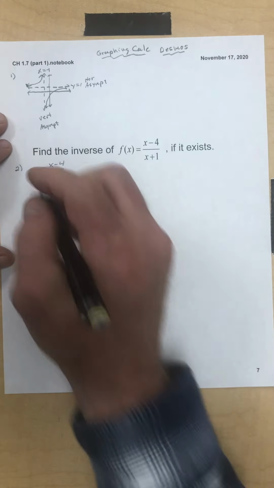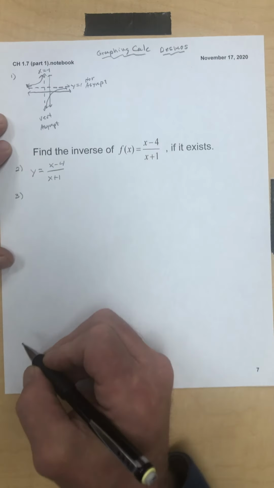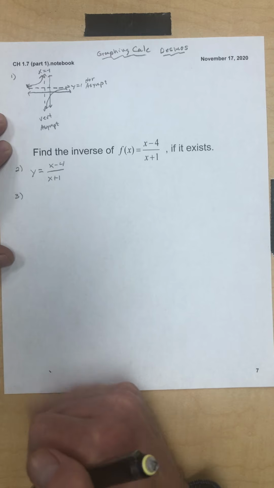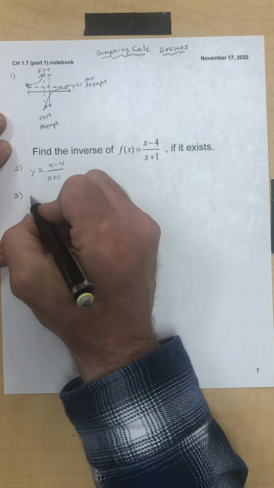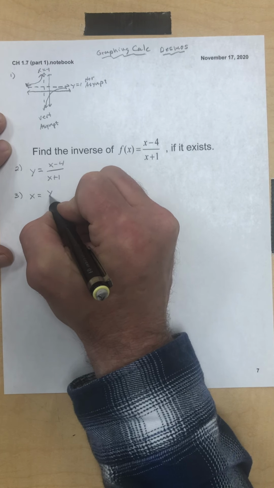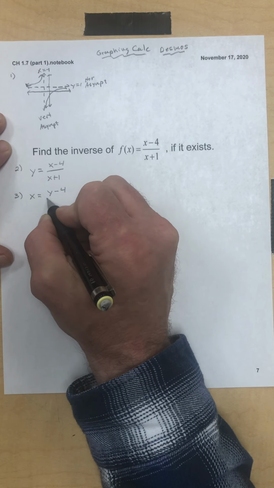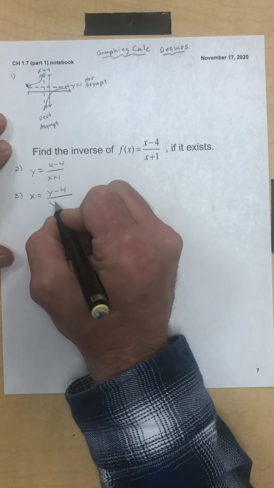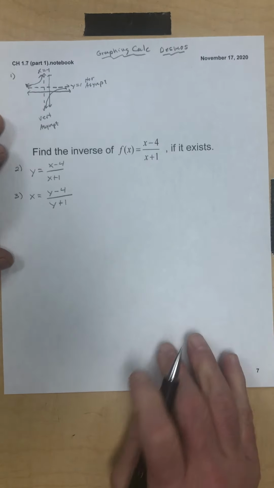The next thing we do is switch all the x's and y's. So that y becomes an x. This guy becomes a y minus 4. And down below we get a y plus 1.